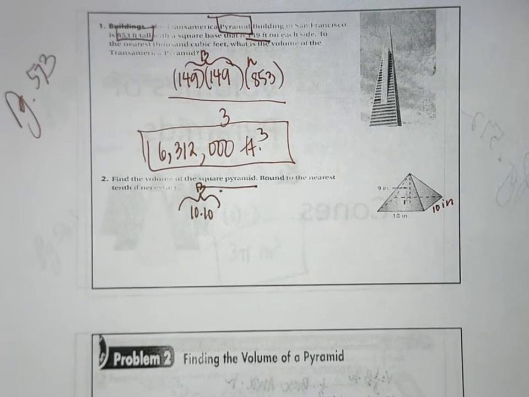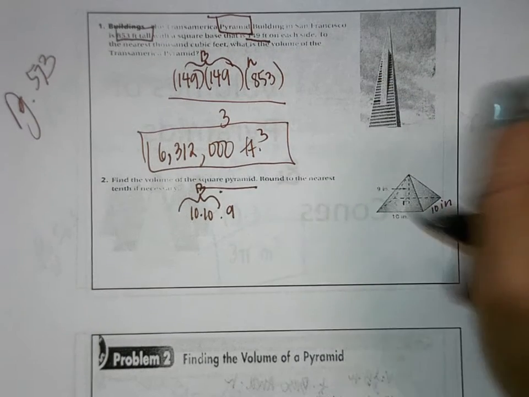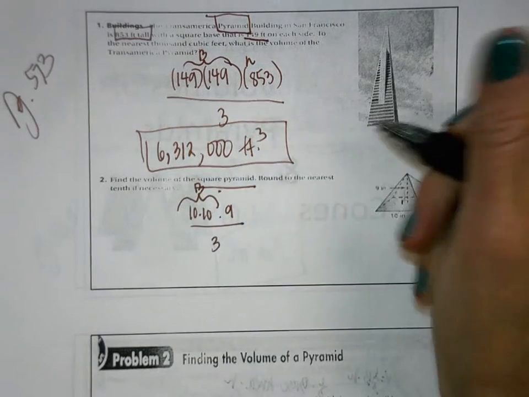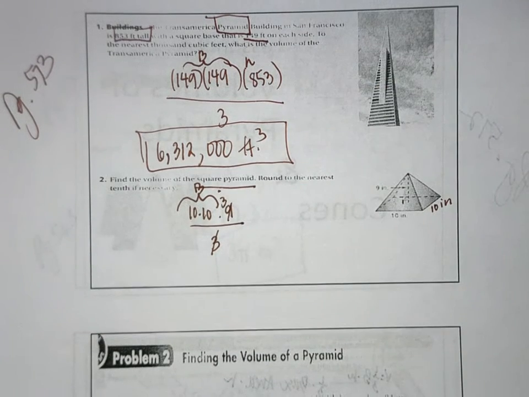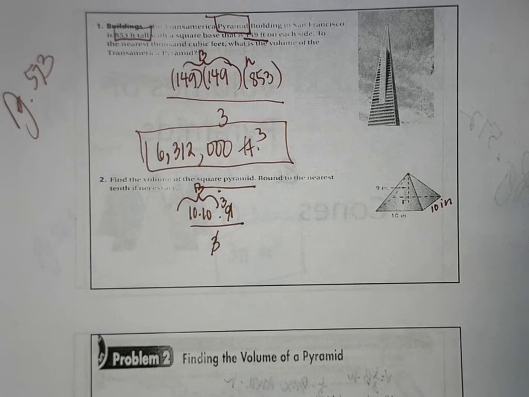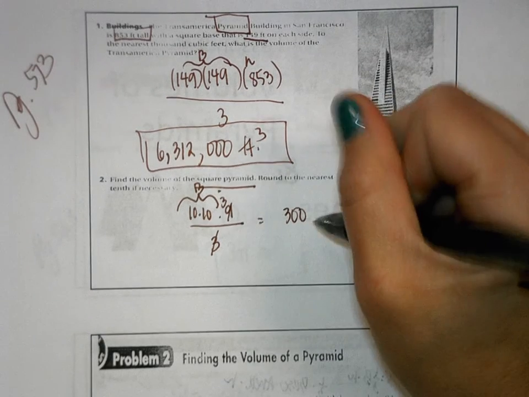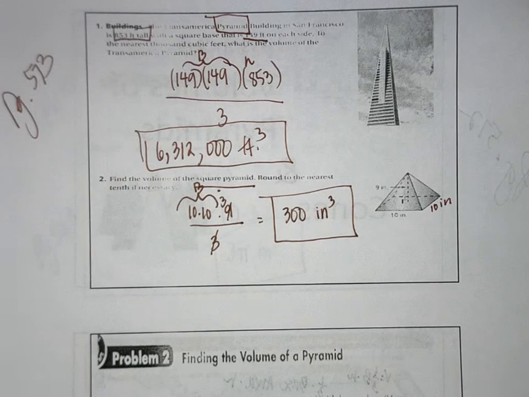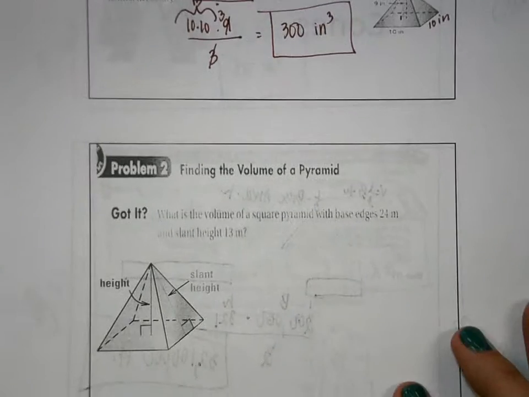Times my height, which is what? 9. But because it's a pyramid, we have to end up dividing by 3. Very good. So when you work through this, 3 goes into 9 3 times. So 10 times 10 is 100, times 3 equals 300. And it's 300 what? Inches cubed, because for volume we're multiplying 3 dimensions. Good. Questions? Okay, moving on to page 574.